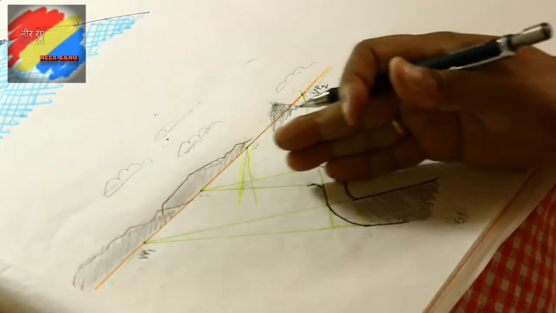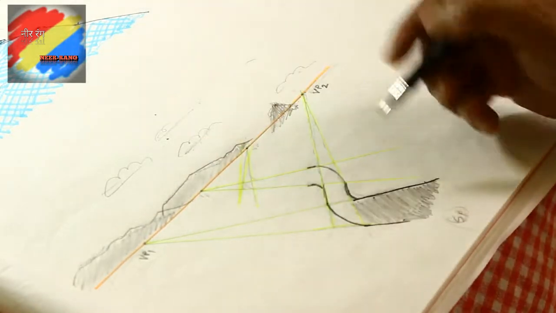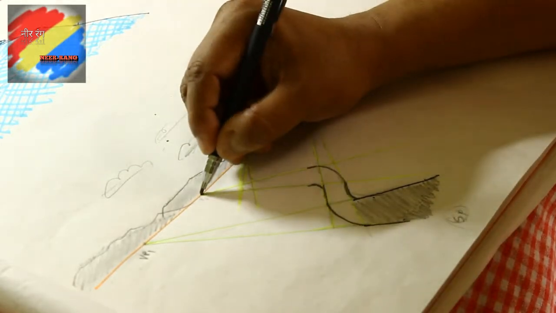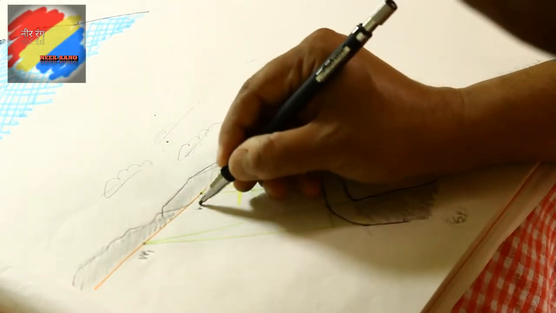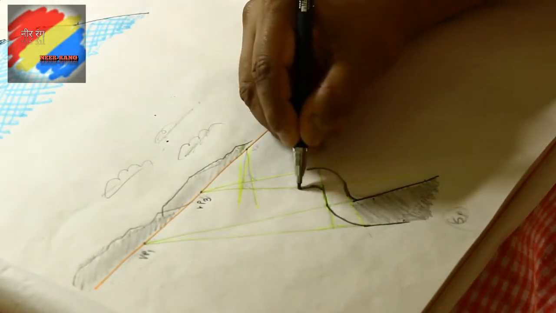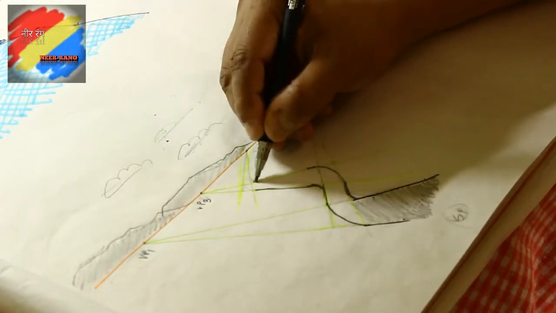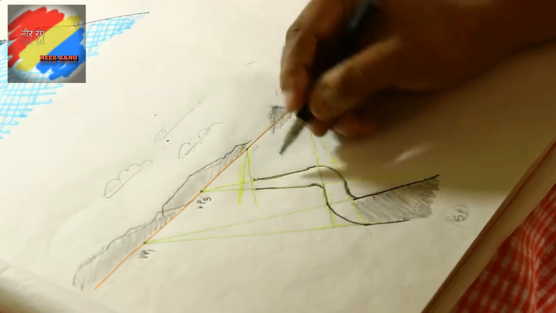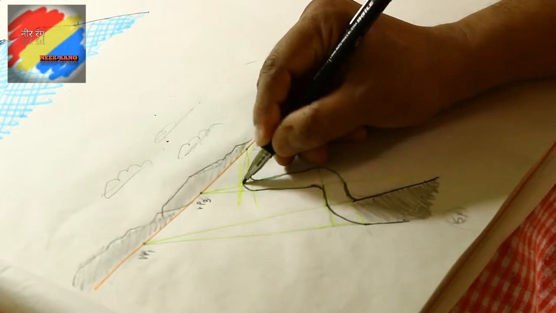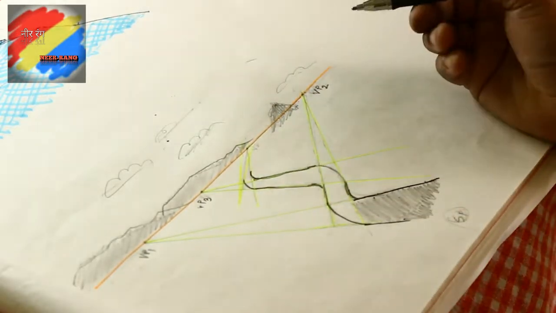Now it's pointing towards this. Hence, if you produce these two lines, it's going to converge to this point, VP3. Now the road goes on and on up to this point, and then again it takes a right turn. It's a winding road, I told you. So it's going to take a right turn.